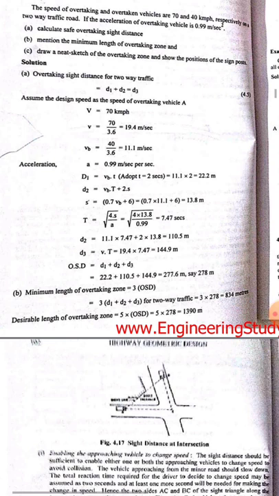D1 is calculated as vbt. Here we assume t equal to 2 seconds, so vbt is 11.1 into 2, that is 22.2 meter.